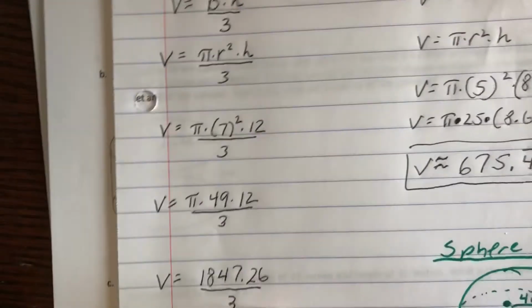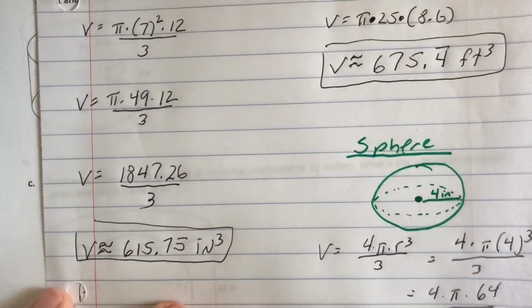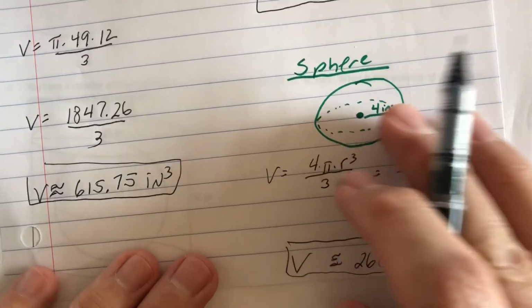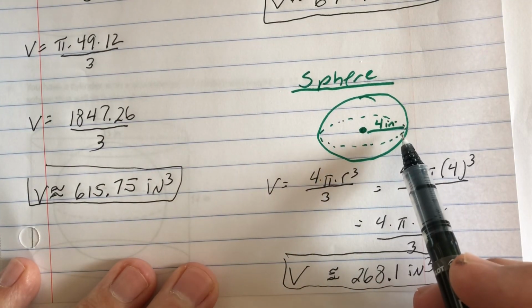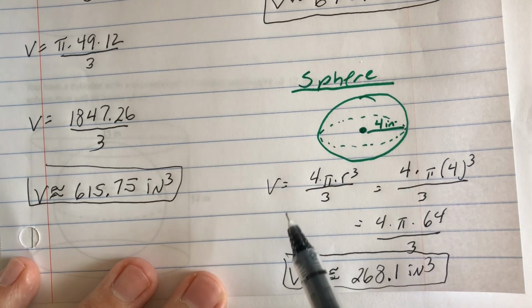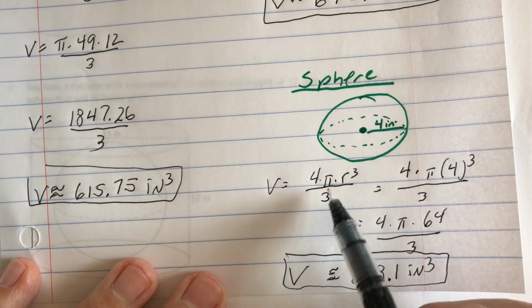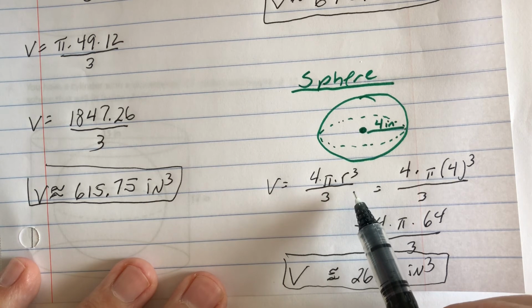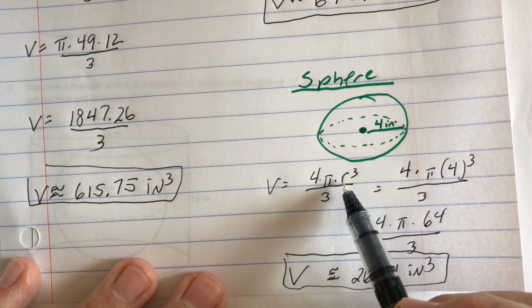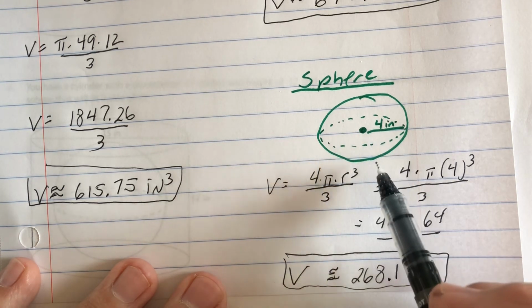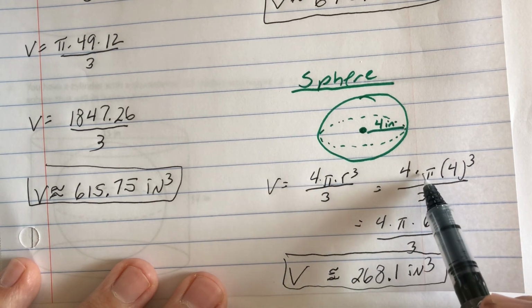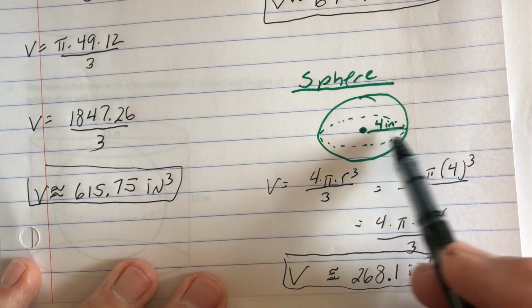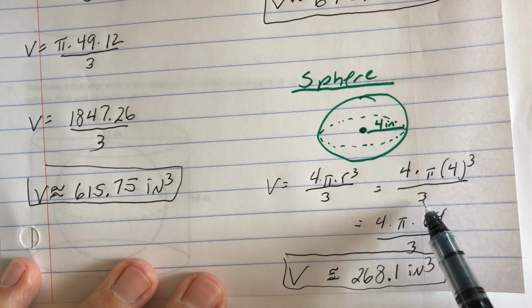Now, for the sphere, here's my sample sphere problem for you, all right? Here we go. So I drew a sphere. The radius here is 4 inches. Now, the formula for volume of a sphere is 4/3 pi times r cubed. Now, I'm just going to replace my r with this 4 here, so you see my substitution. So I still have the 4 from the formula, times my pi, times my radius 4 to the 3rd power, all that's being divided by 3.